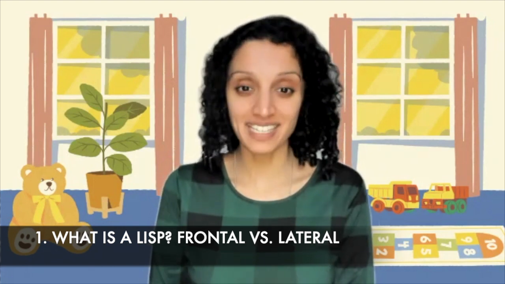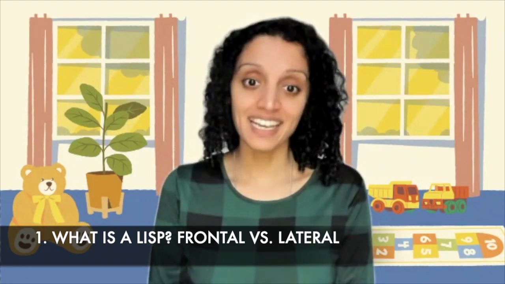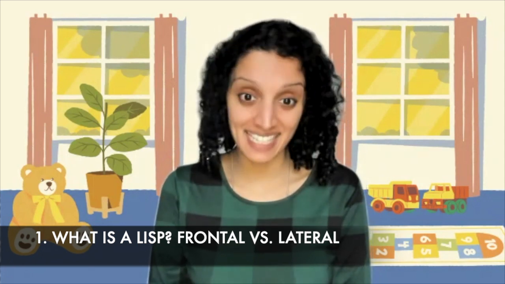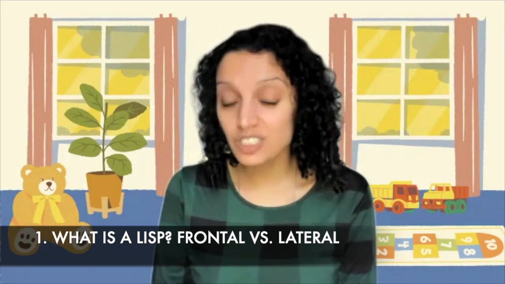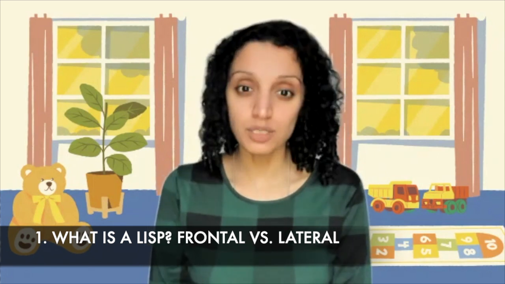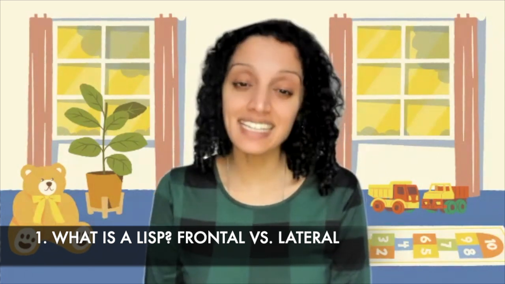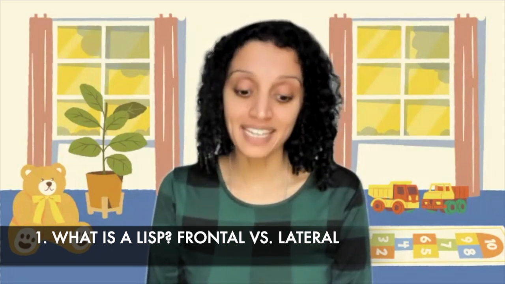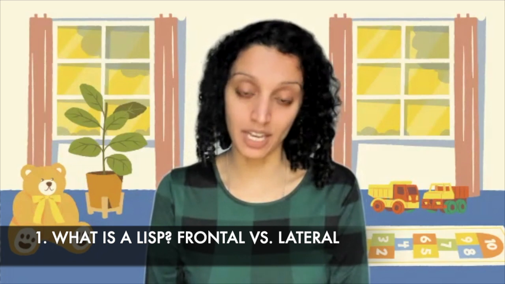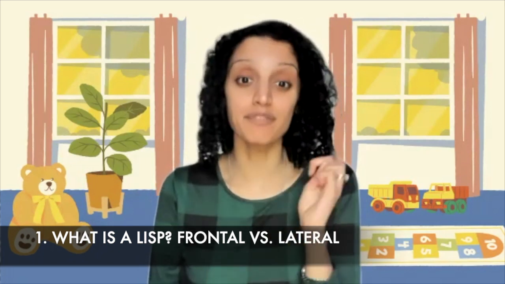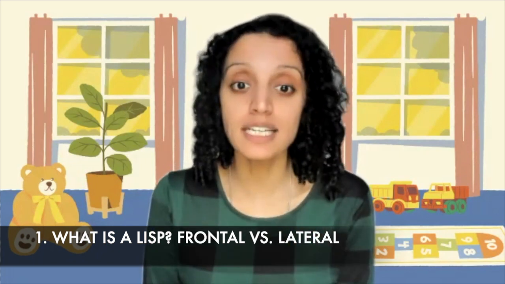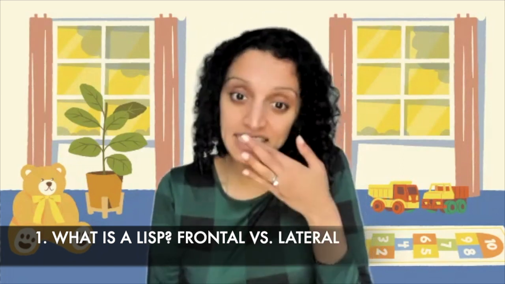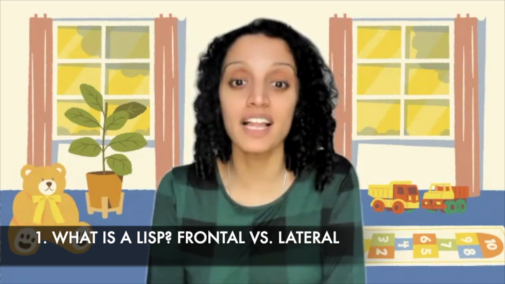Lisps. What is a lisp? Normally a lisp is identified when the sounds S and Z, maybe SH and CH, are produced in a way that's slightly less clear than regular. There are two main types of lisps that you want to look out for. The first one is a frontal lisp. A frontal lisp happens when the tongue sticks out of the mouth a little past the front teeth. That's what we call a frontal lisp.